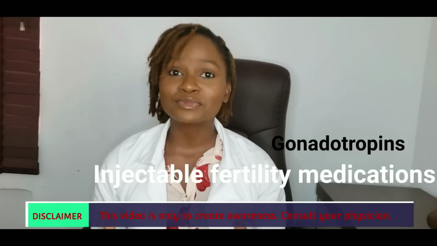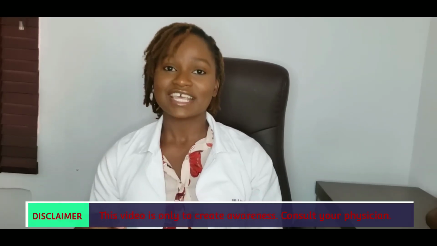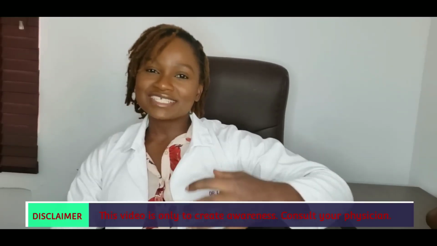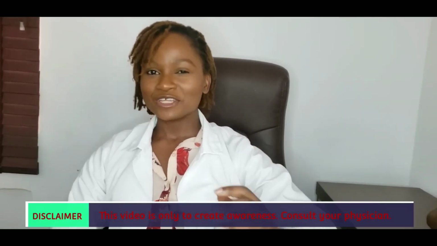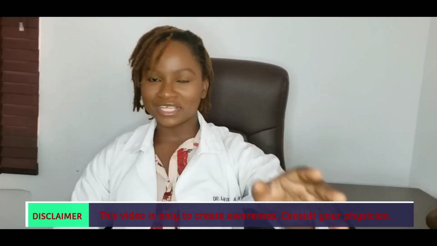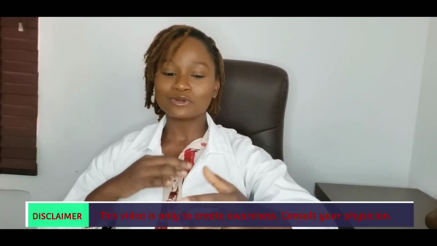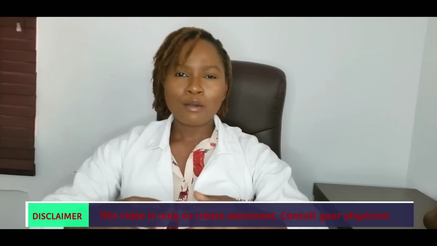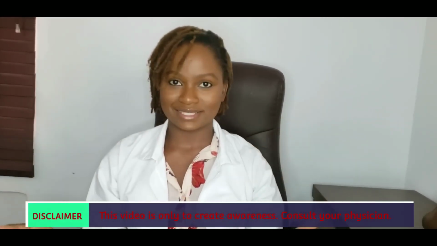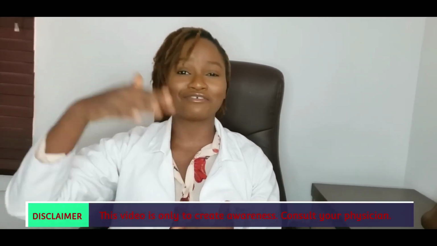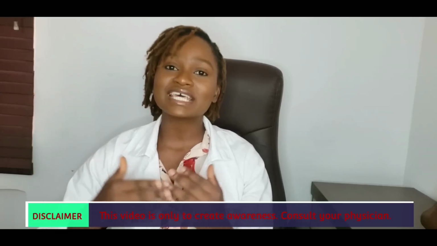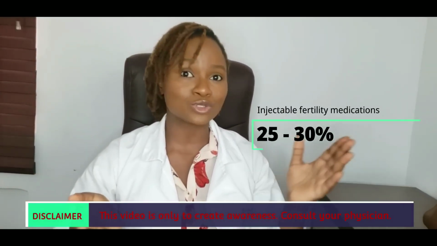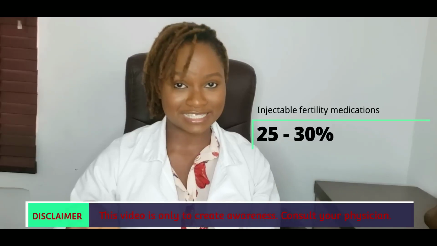Gonadotropins are injectable fertility medications that are used to stimulate ovulation. When you use these injectable medications, you're not just releasing about 2 or 3 eggs, it's going to stimulate the ovaries to actually release multiple eggs. It can be as much greater than 5. So this actually increases your chances of having twins by 25 to 30%.